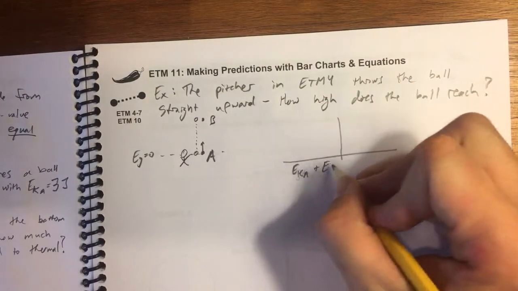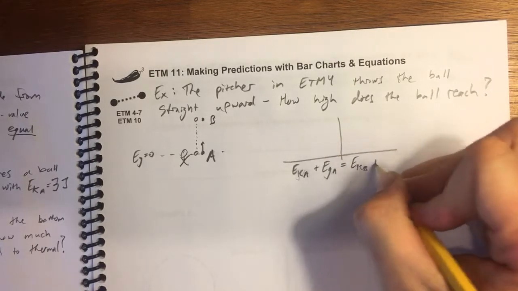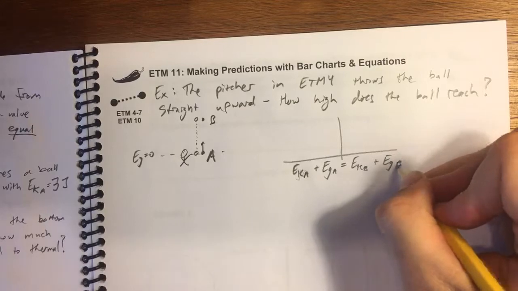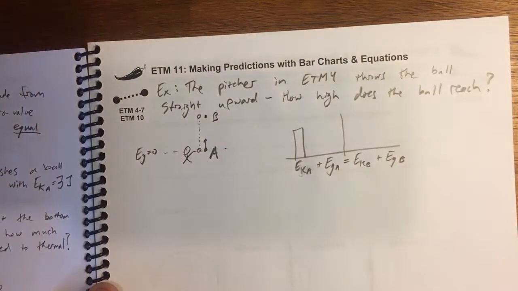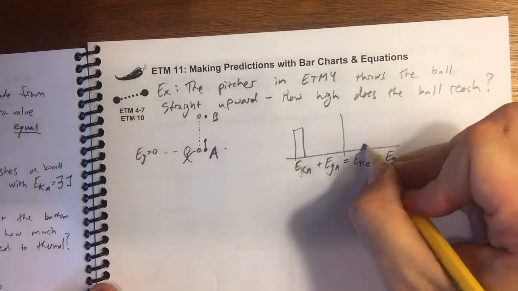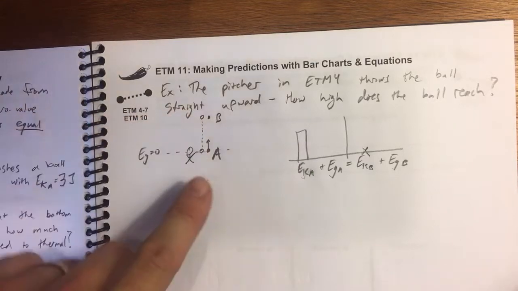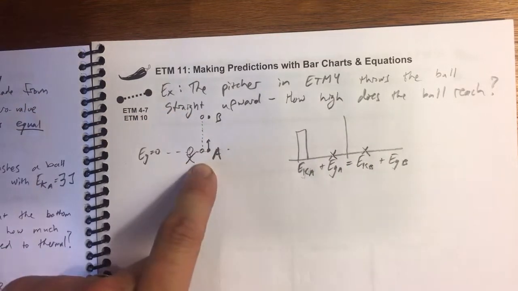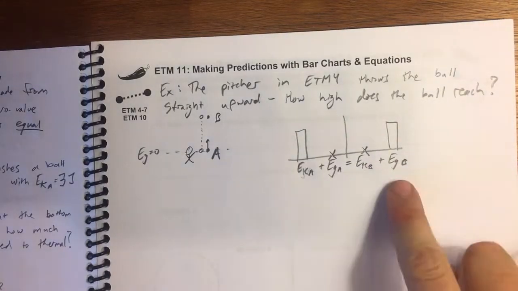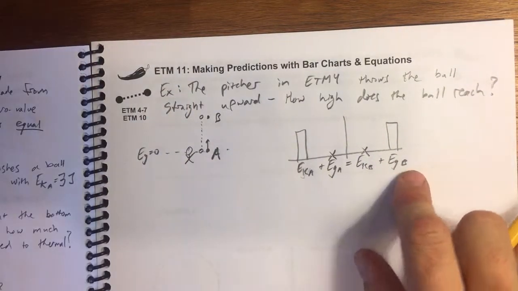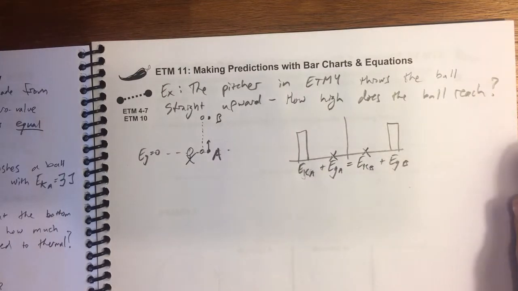EKA plus EGA equals EKB plus EGB. I know that we've got some kinetic energy at the beginning and zero kinetic energy at the end because the ball's not moving at the top. I know I've got zero gravitational energy at the beginning and the same amount of kinetic energy that I started with at the end because all of it is in gravitational, assuming that zero energy transferred to thermal.